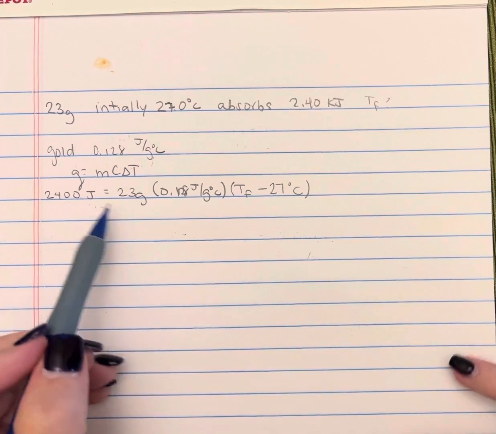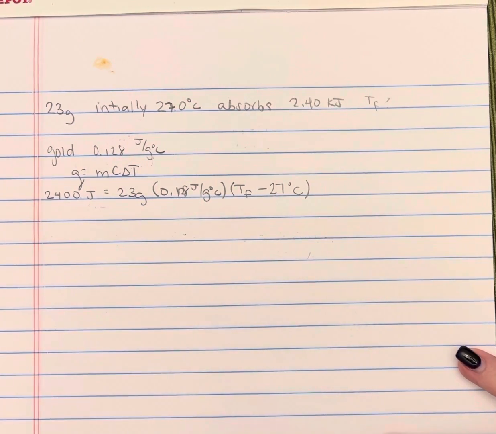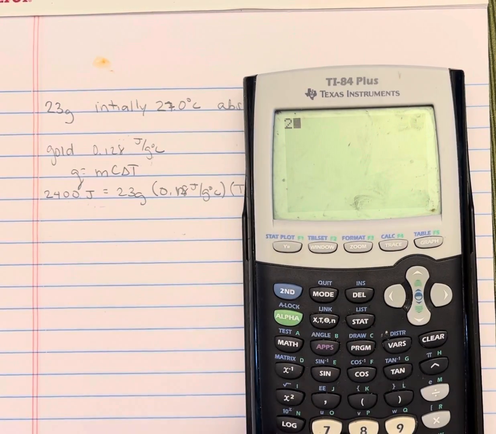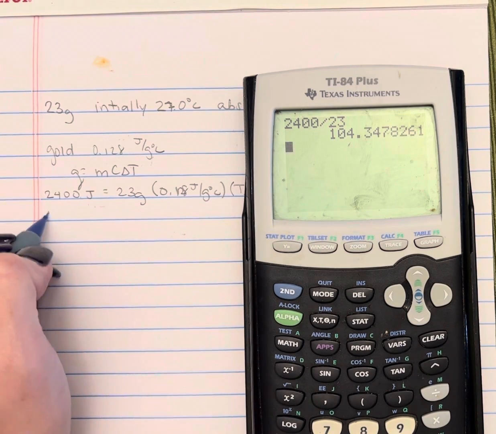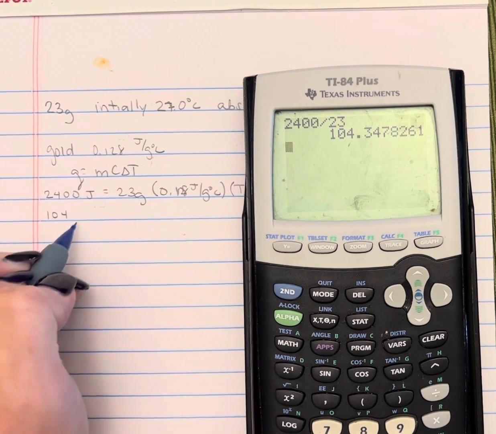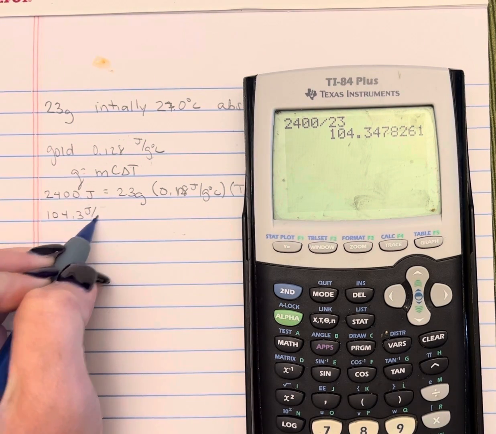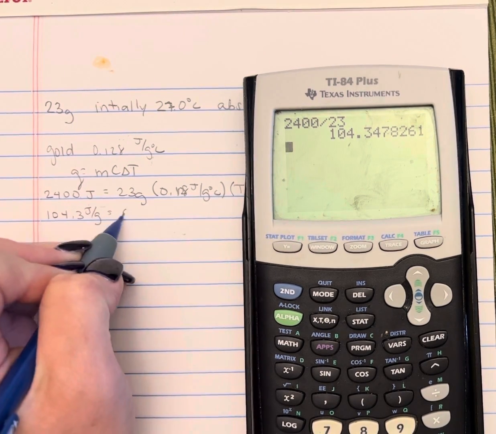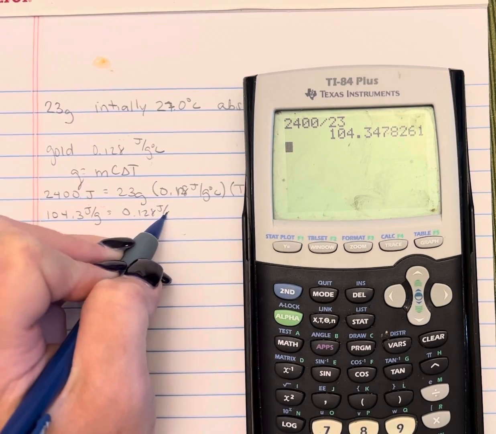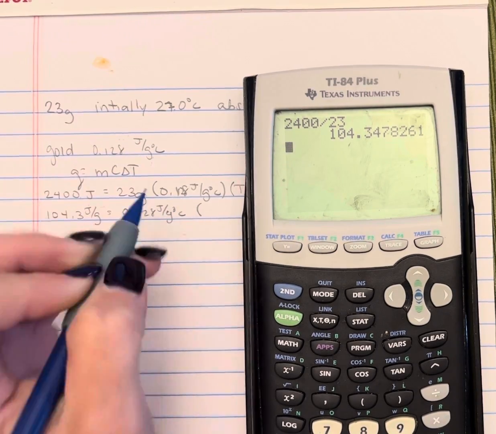Okay, so I'm just going to start dividing. So here's my calculator, 2,400, and I'm going to divide by 23 first. 104.3, and that's going to be joules per gram degree Celsius.